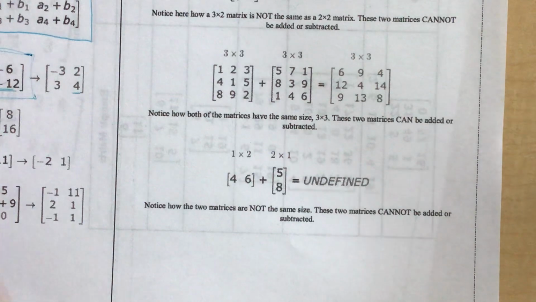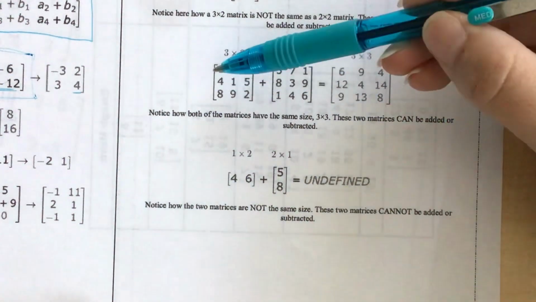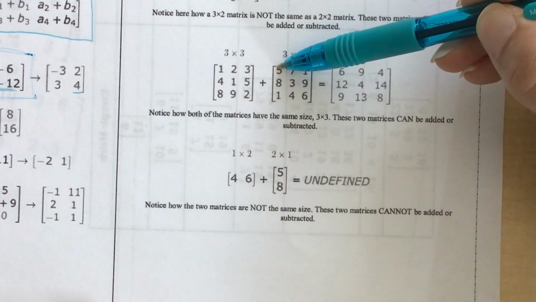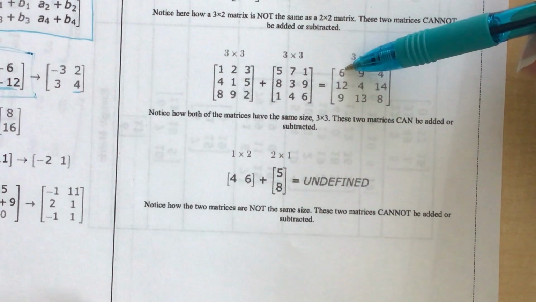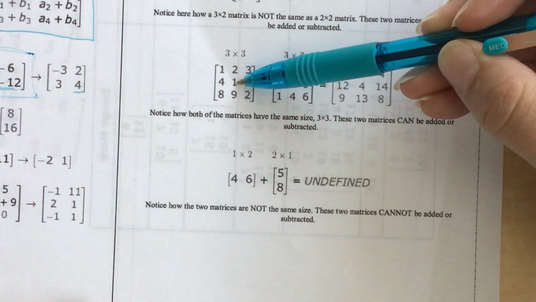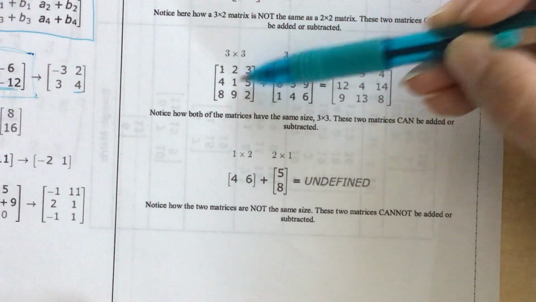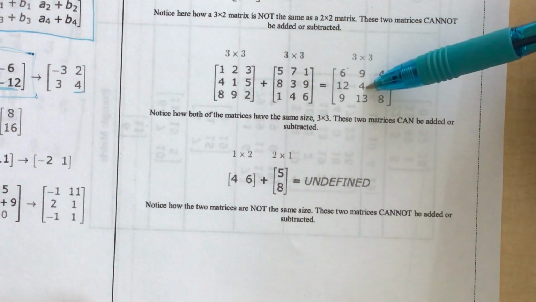All right, so that's adding and subtracting. Again, it's very intuitive. It's exactly what you think it would be. You are adding the elements that are in the same location in each matrix, and you put the answer in the same location in the answer matrix, right? This is the very middle number right here. Second row, second column, second row, second column, second row, second column.